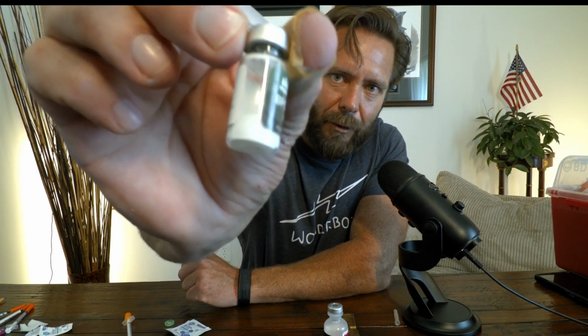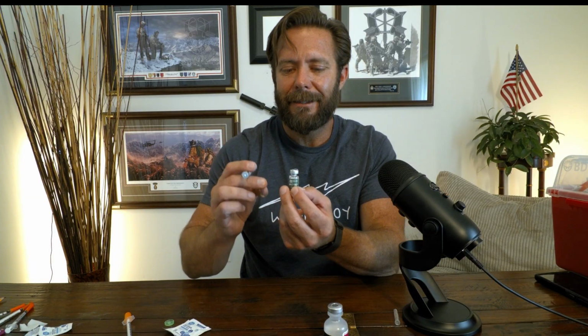So this is a powder form. Obviously, you can see that. But right now, it's pretty stable. Once we start reconstituting it, it becomes much less stable. And so we don't want to shake it. We don't want to do anything crazy with it. We want to slowly introduce water into this vial.